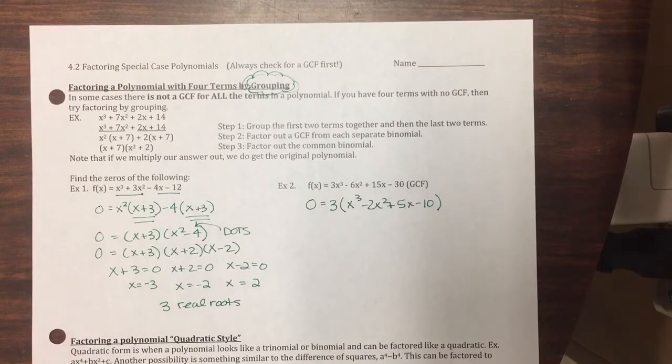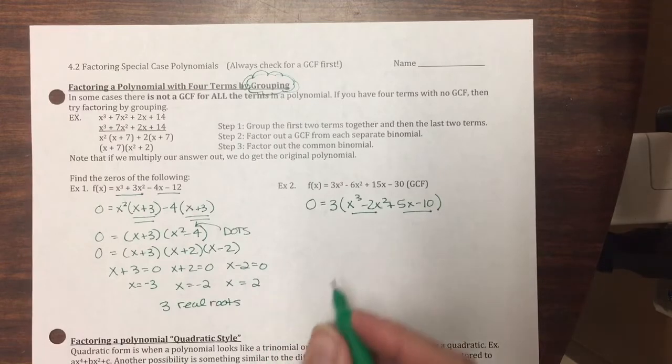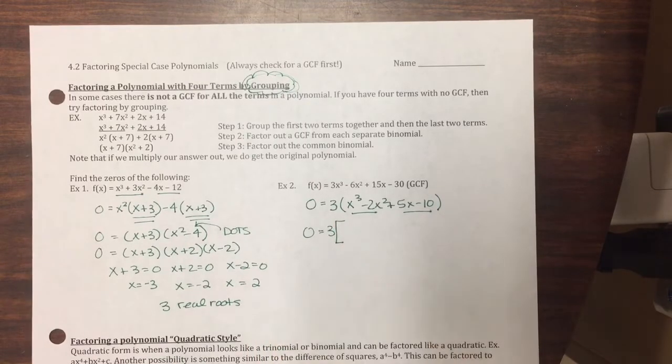And I begin my factor by grouping. I group the first two and the last two. And so once I do that, I'm going to use brackets because this will help me not get confused by all my parentheses.